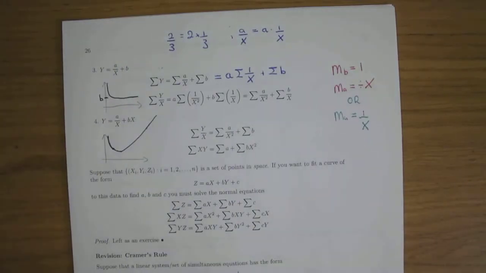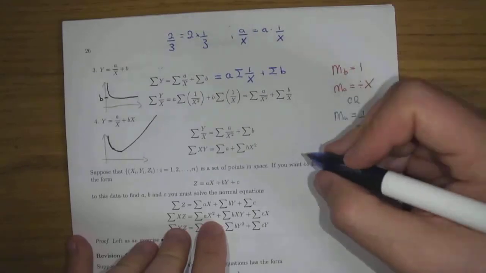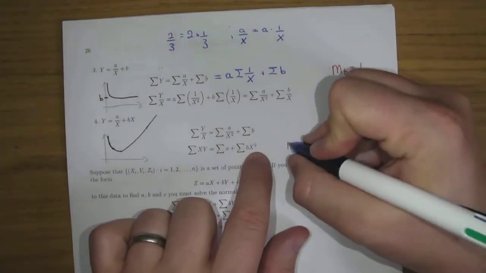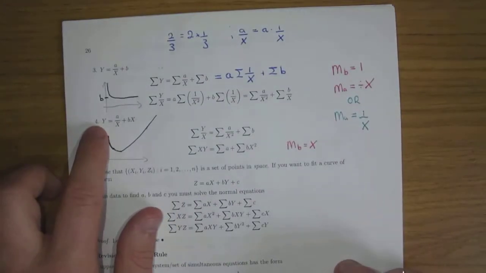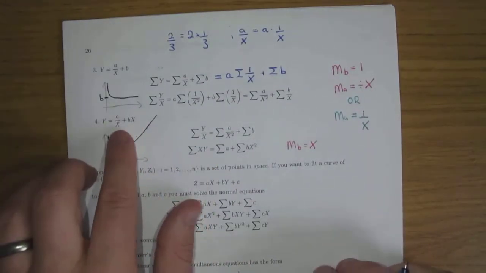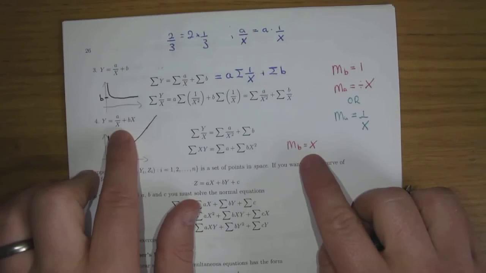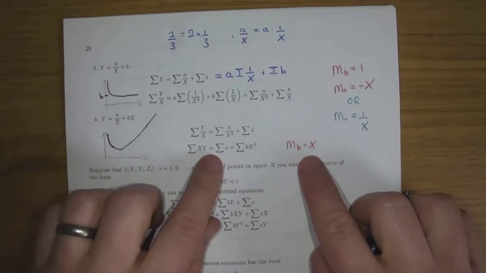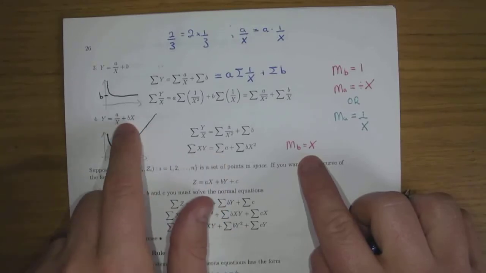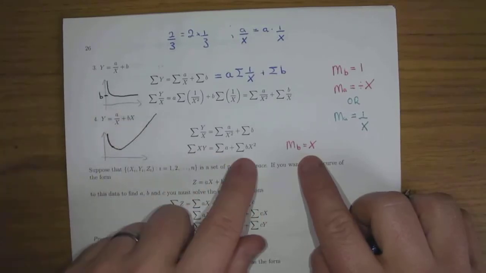Now here we'll just write down the multipliers. The multiplier of b is x. So you get x by y and add up. Now a divided by x multiplied by x. So multiplying by x undoes dividing by x. You're just left with a and add up. And then b by x again is bx squared and add up.